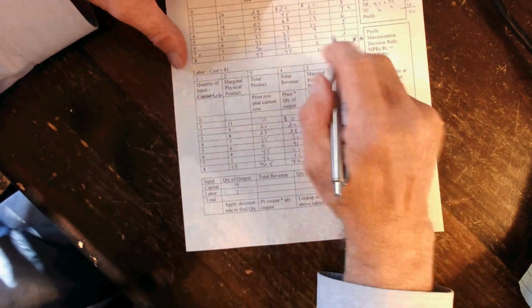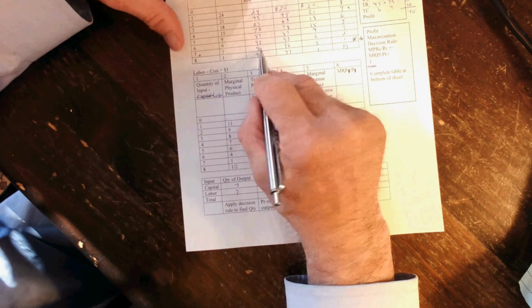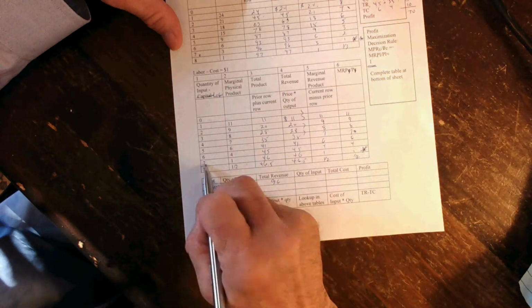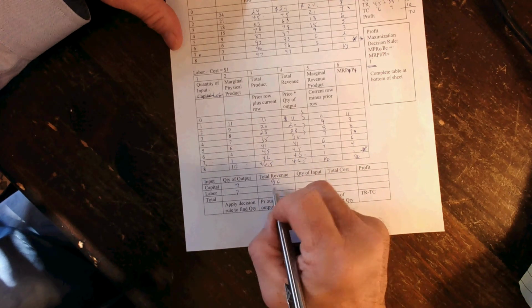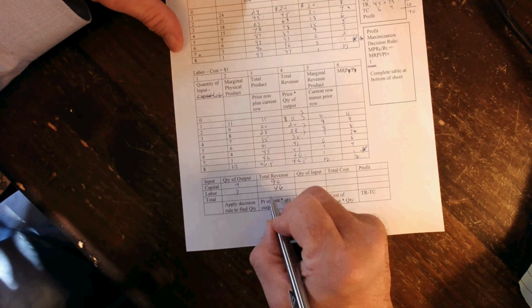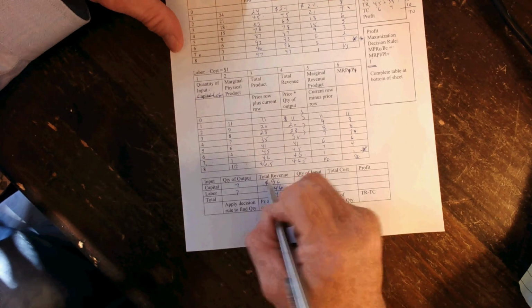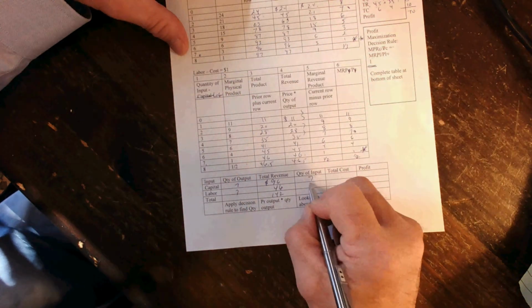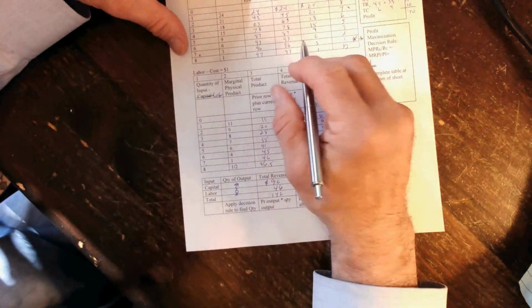The total revenue from machinery is 96. The total revenue from labor is 46, giving us a total of $142. The quantity of input is 7 and 7, sorry, this is quantity of output.